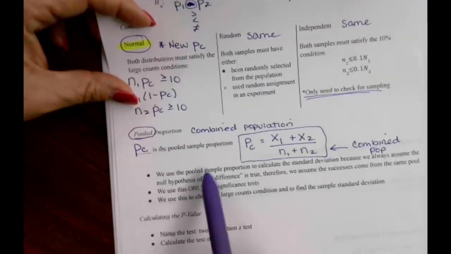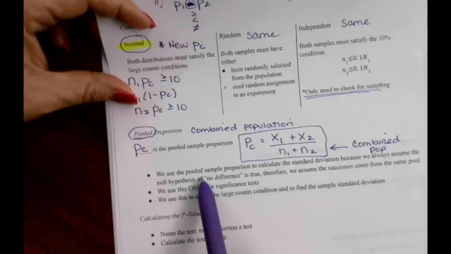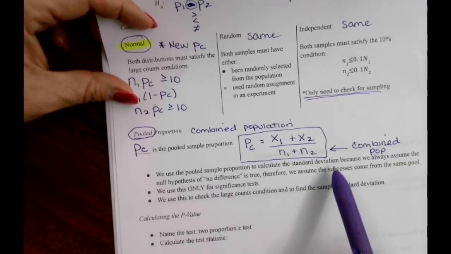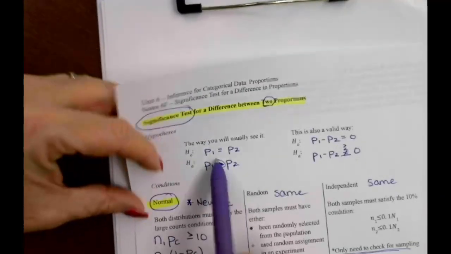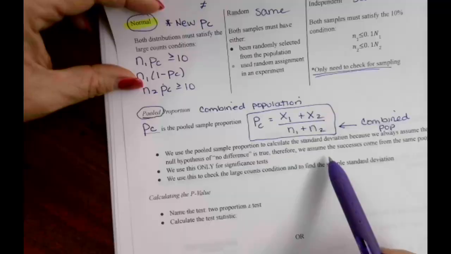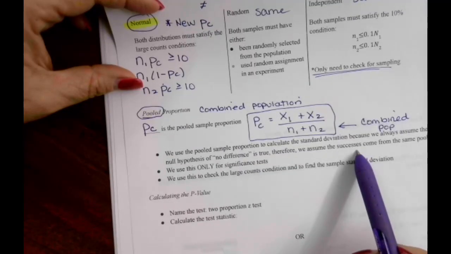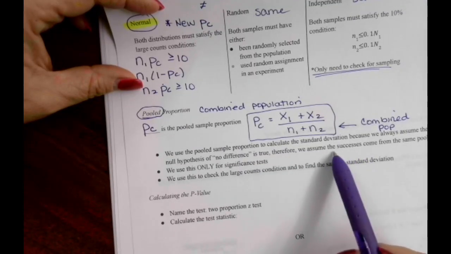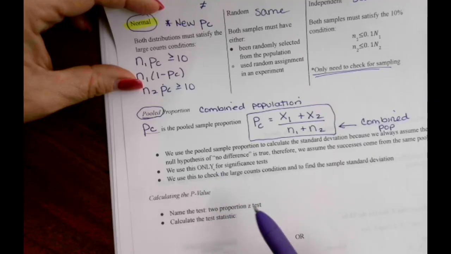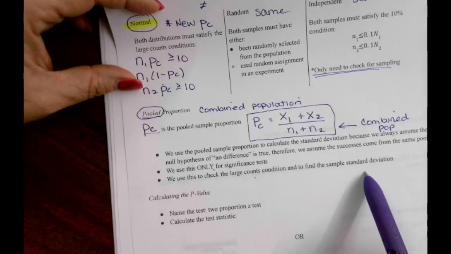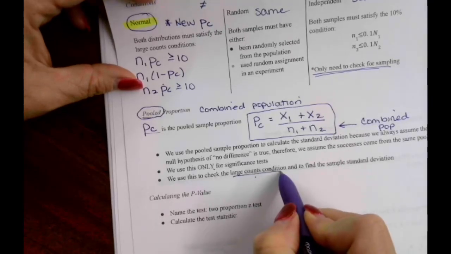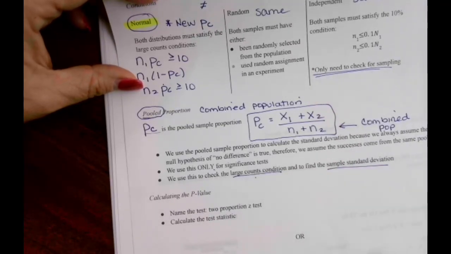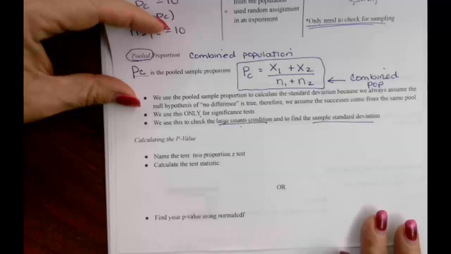All right, so we get down here for this pooled proportion. We only use a pooled sample proportion to calculate the standard deviation because we always assume the null hypothesis, this one, of no difference is true. Therefore, we assume the successes come from the same pool. So that's why we do this. This is only used for significance tests. We use this to check large counts and to find the sample standard deviation. So we're going to use this two ways: large counts, which tells us it's normal, and our sample standard deviation.